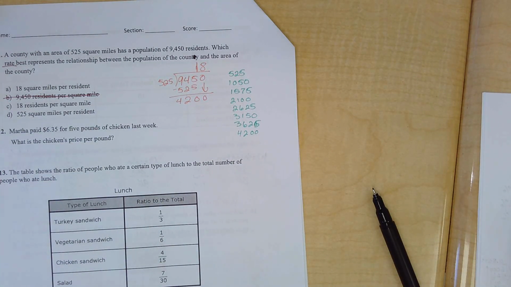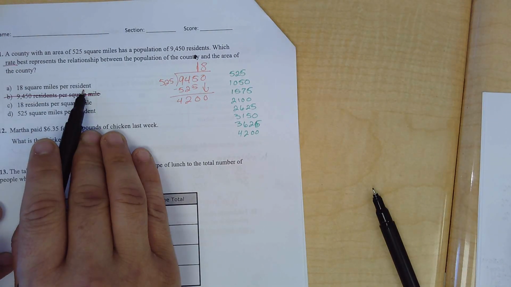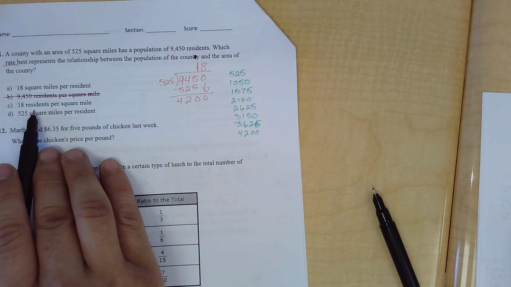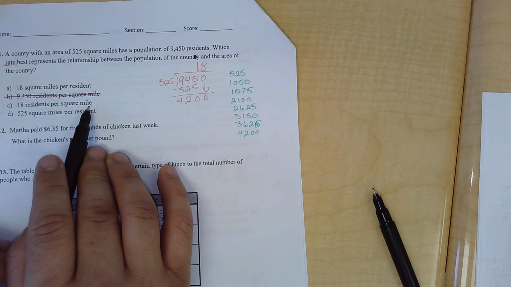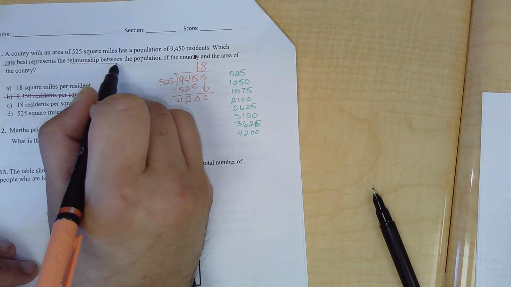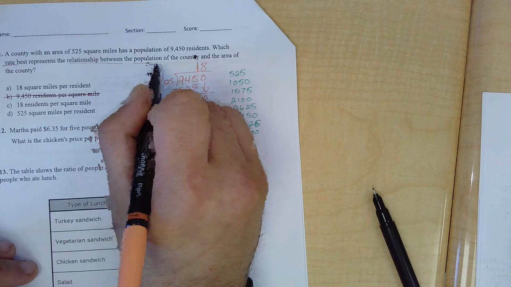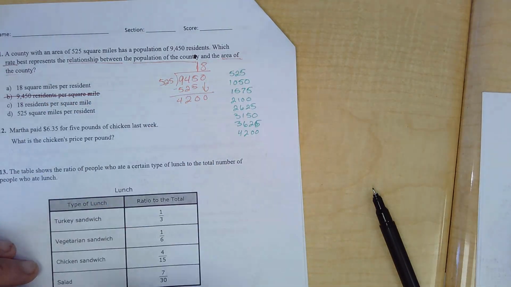Now let's think. Is it 18 square miles per resident? Or is it 18 residents per square mile? Well, we are actually trying to best represent the relationship between population of the county and the area of the county.